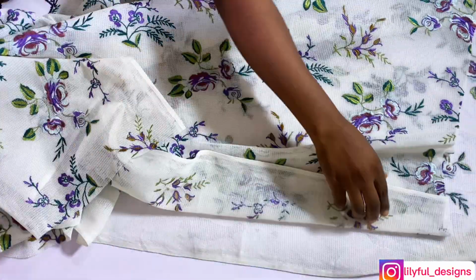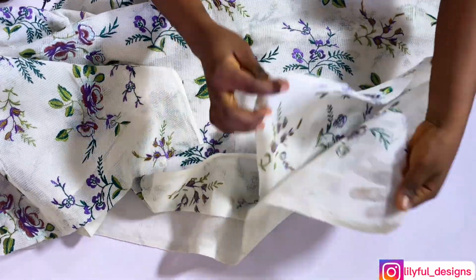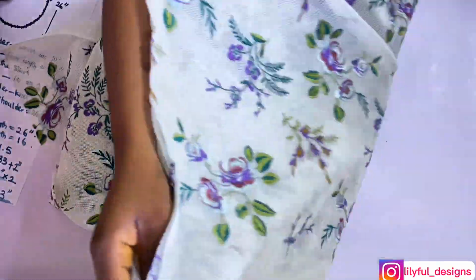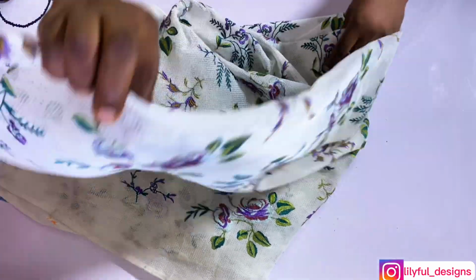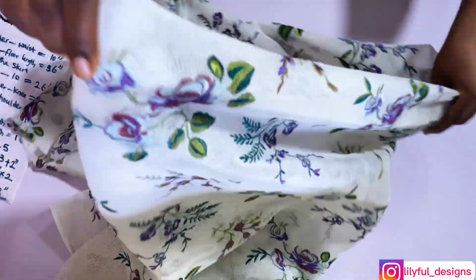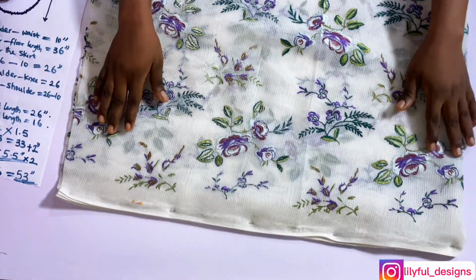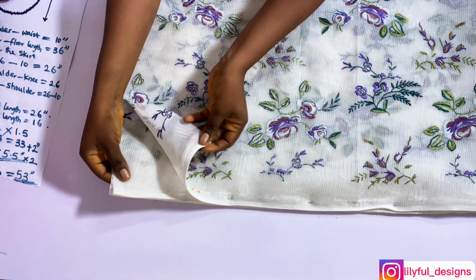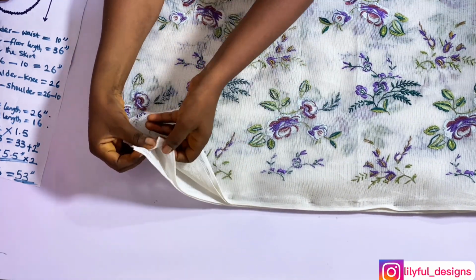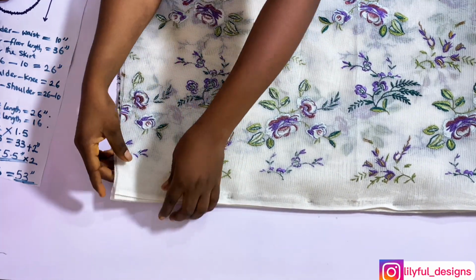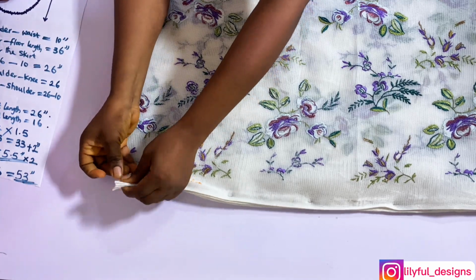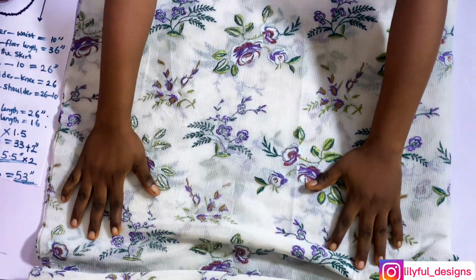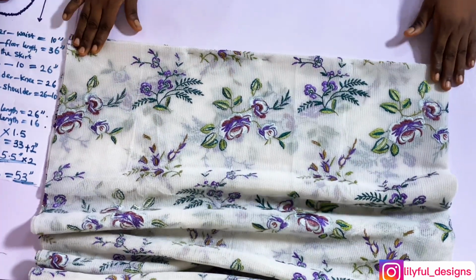the way we normally fold our full circle, I'll fold it into 4 to enable me cut it in a circular pattern. So after folding it into 4, I made sure I pin it down, and it is 4 layers like I just counted. So I secured with my pin so that this fabric does not shift.